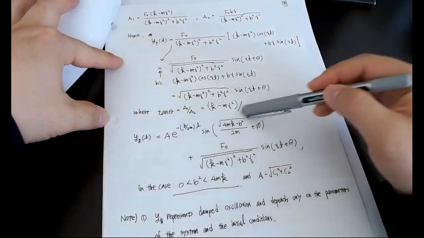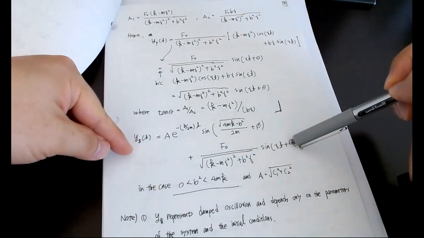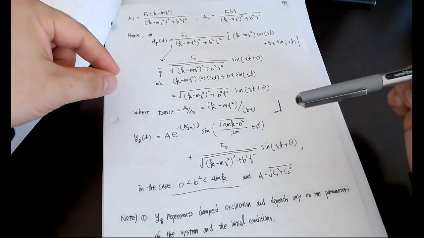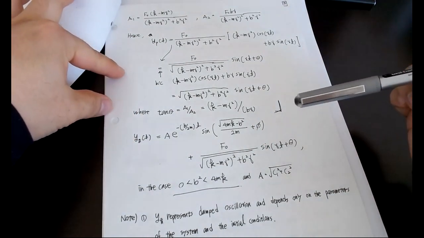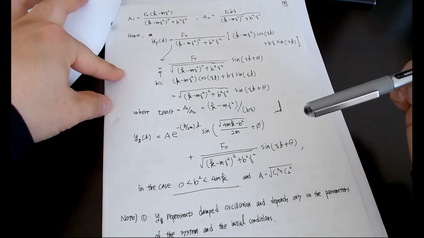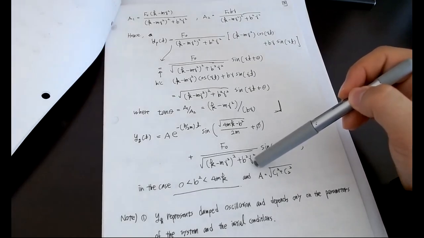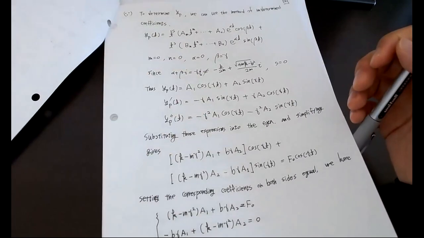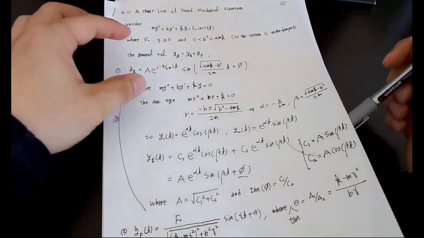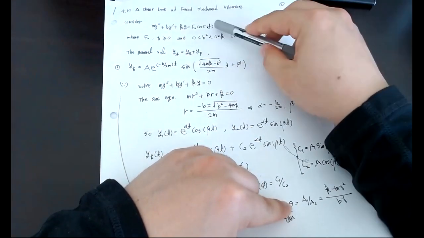We want to figure out the behavior of the general solution, and what happens if B is really small. And what is gamma?